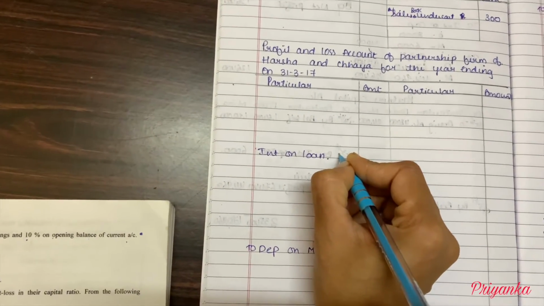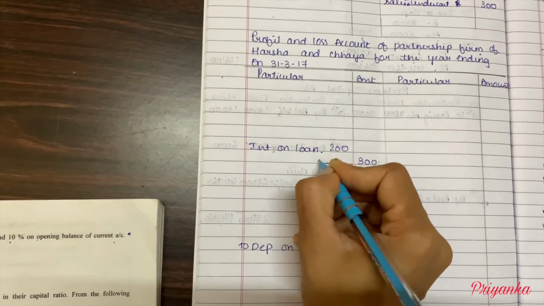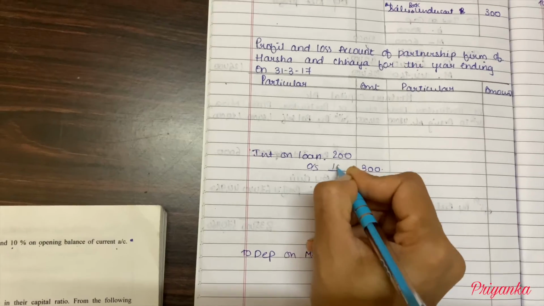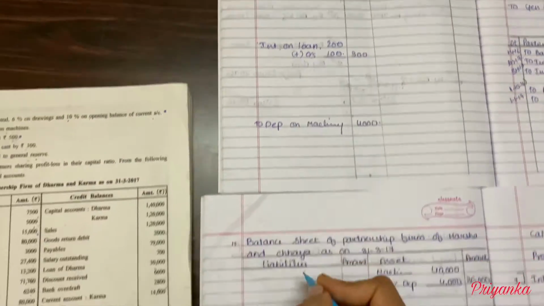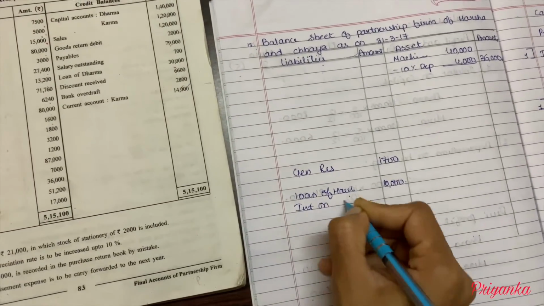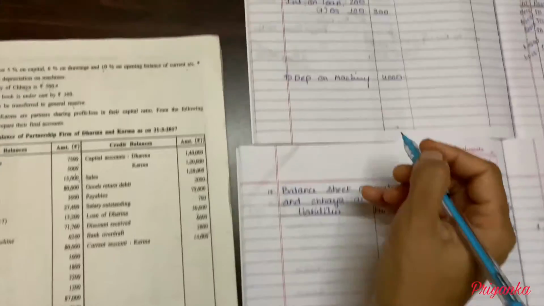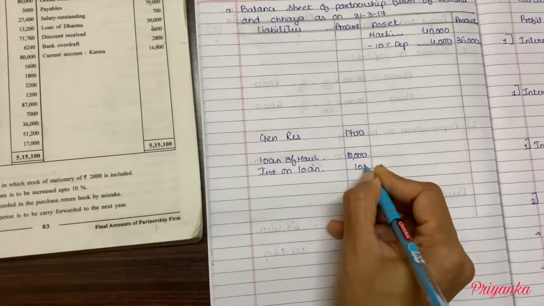The interest on loan is given 200, and we got the answer 300. So again make an outstanding of 100 rupees. So we'll move on the same side over here by writing interest on loan. The difference we find out is 100. So we'll take it only 100 over here.